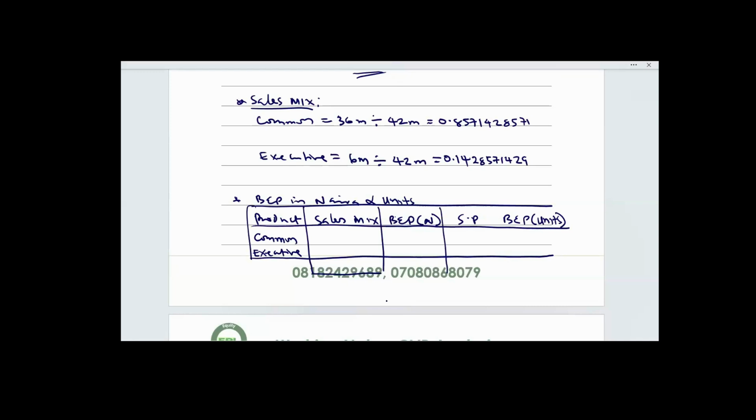All right then. So the selling price of common is 200 naira, and executive is 300 naira. Here is 0.857142857, here is 0.142857142857.